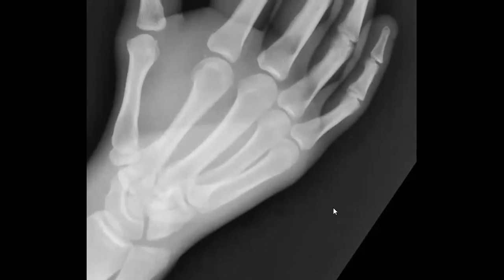The second, yes. Where is it? Do you see it? It's not easy. So if you go to the basis of the metacarpals, and here you can see that there is abnormality here. So the second metacarpal base, there is a fracture.